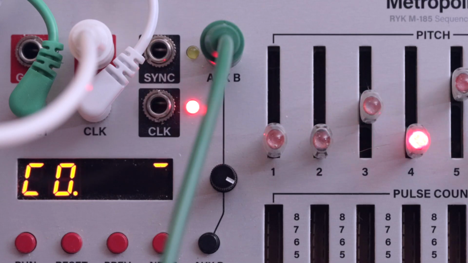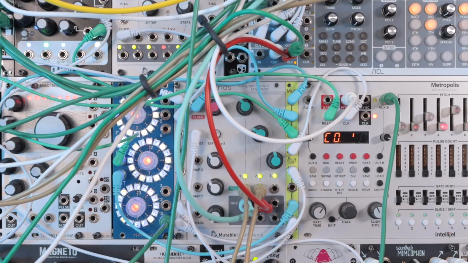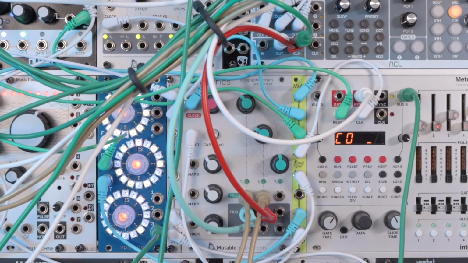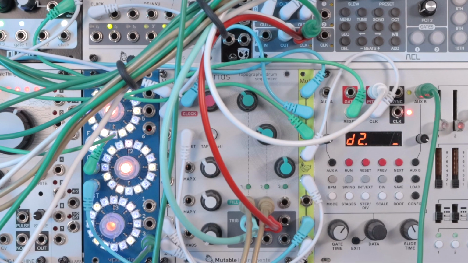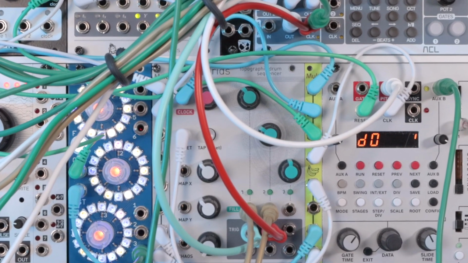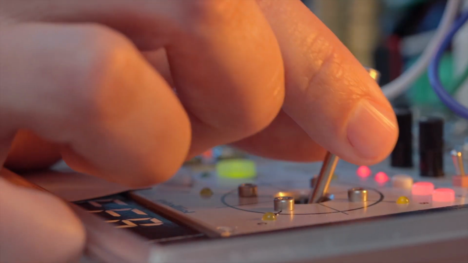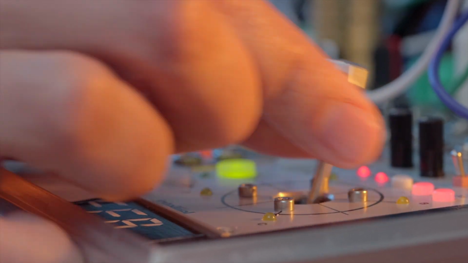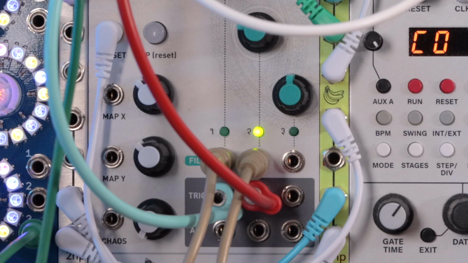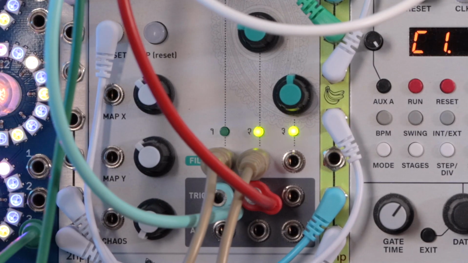I'm not using the gate out from Metropolis though. Instead, I'm using channel 1 of Mutable Instruments Grids in gate mode, set to a sparse trigger amount. I'm then sending a channel from Planar 2 into the fill amount to add or subtract more triggers when I want them during the performance.